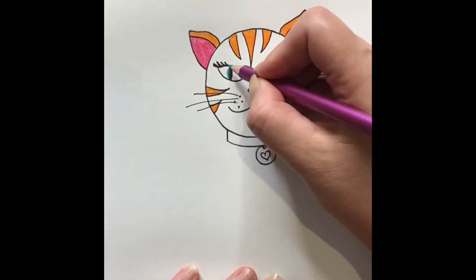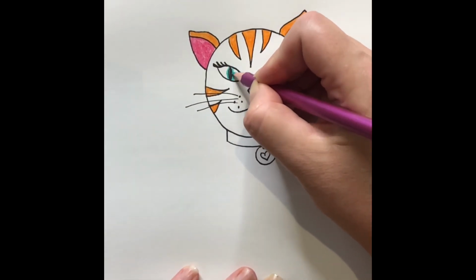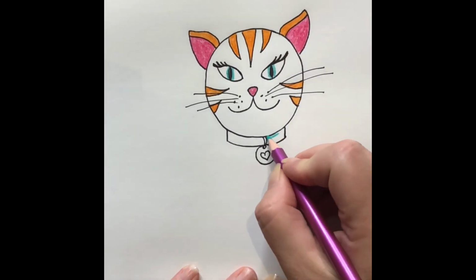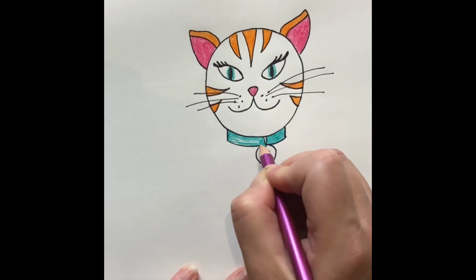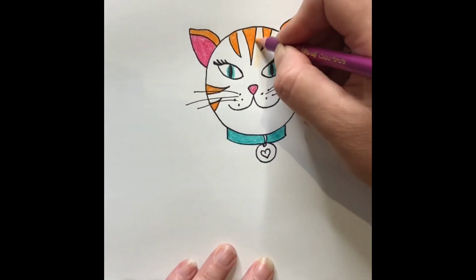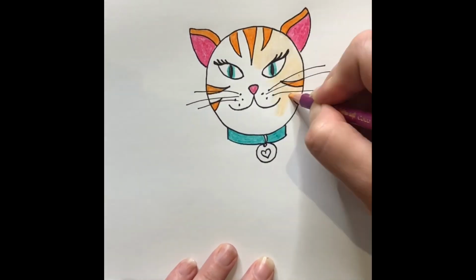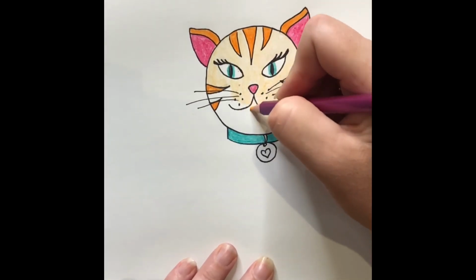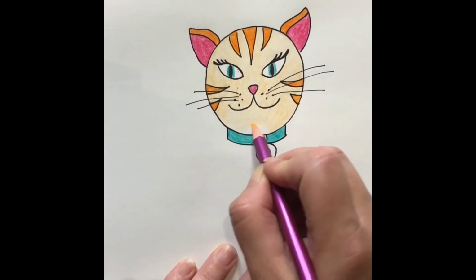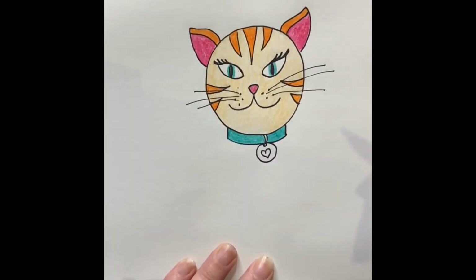And I'm just going to put some blue on each side of his iris, his pupil, and match his collar. And I've got a lighter orange that I'm going to fill in the rest of his face with. So we've got a beautiful ginger cat with turquoise coloured eyes. And there you have it.